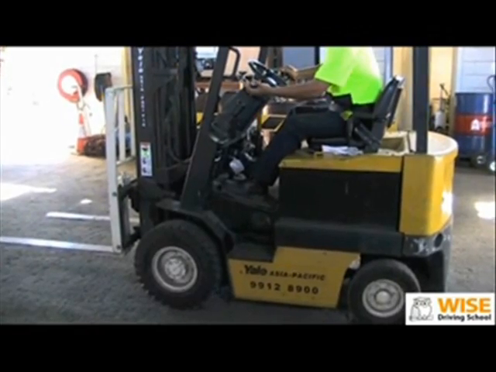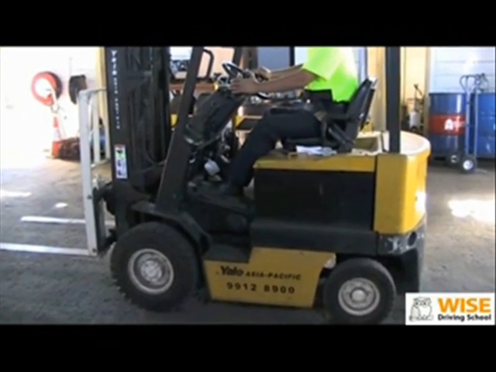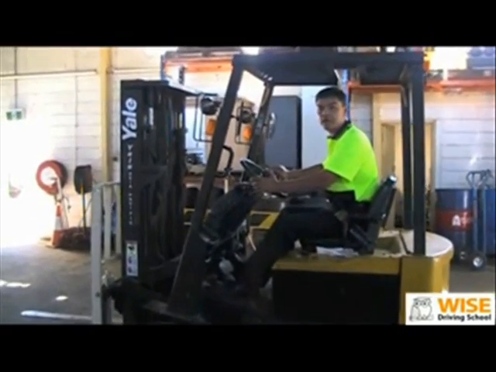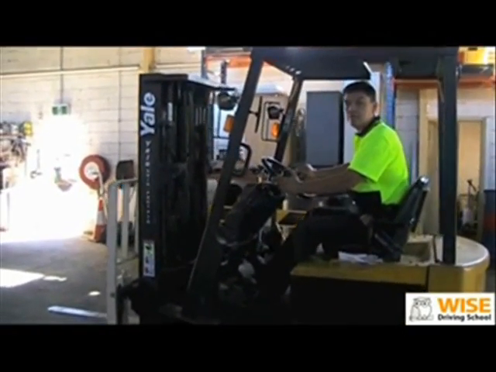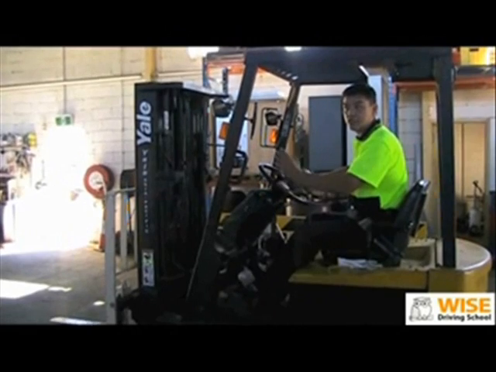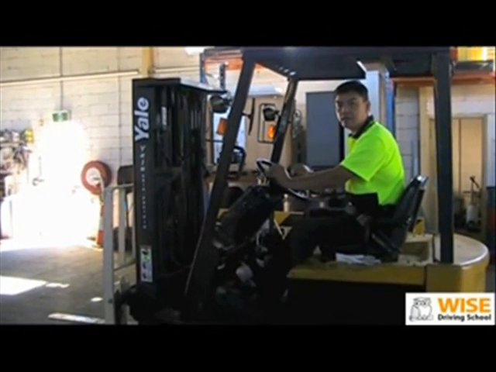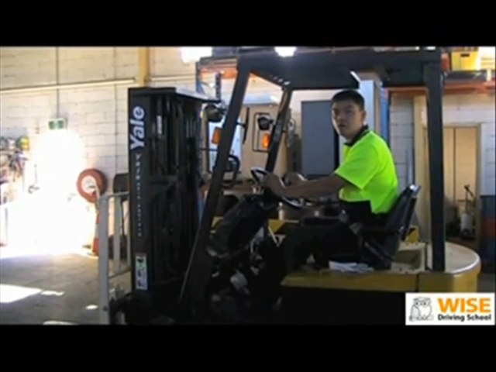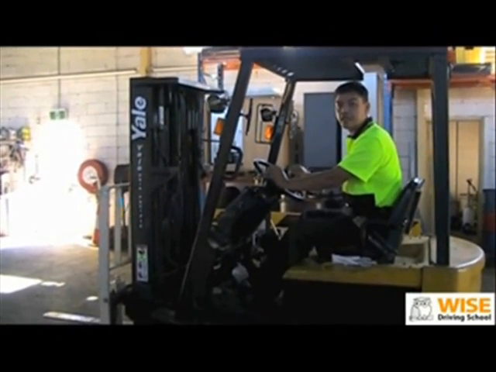And then in this way, we know the forklift is in a good working order. Now, if we need to do any work, now we can do the work now. So this is called a forklift running check.